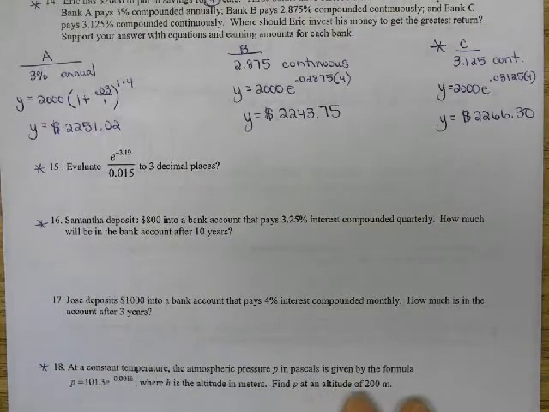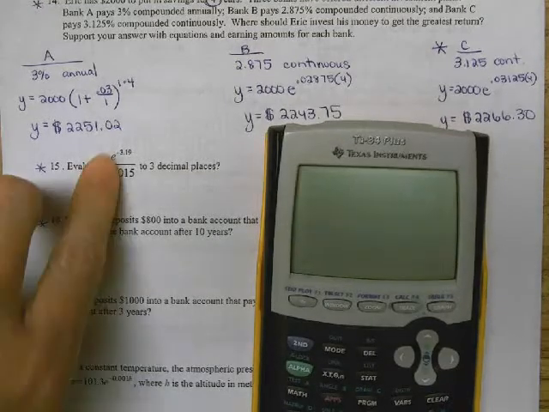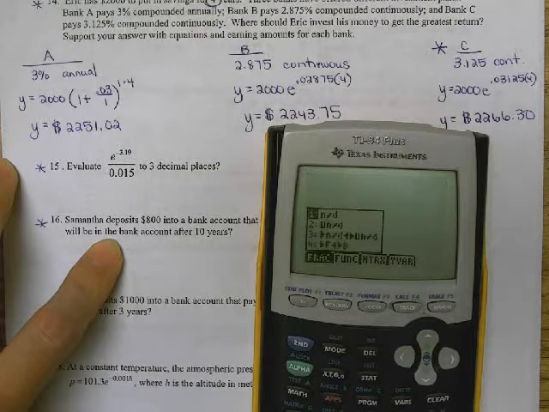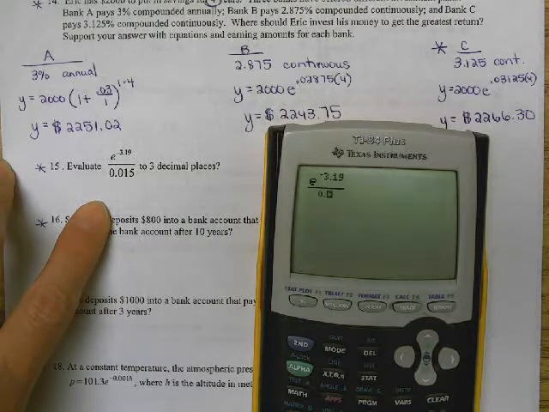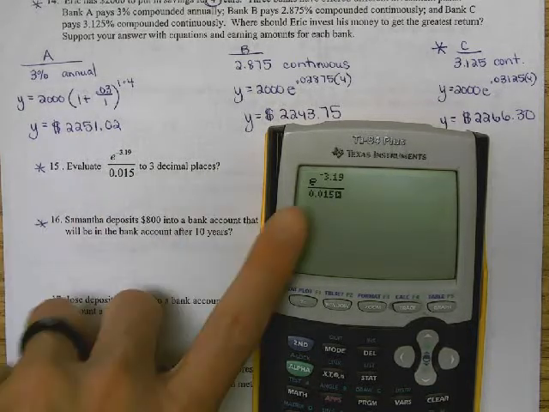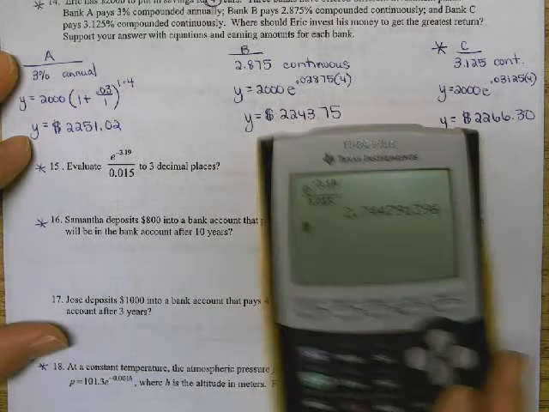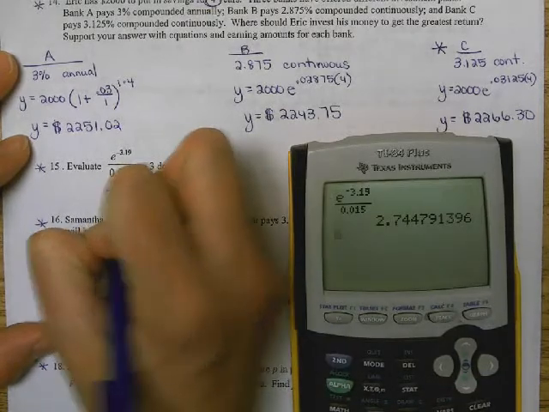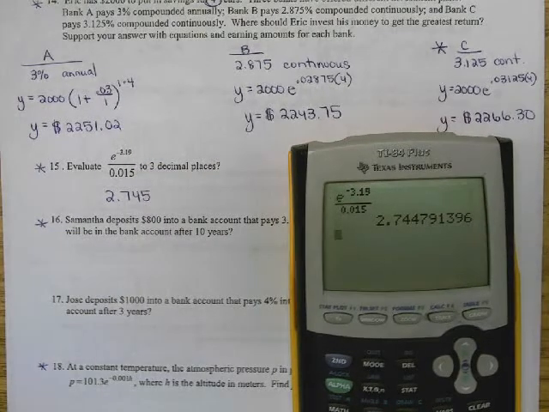On 15, we are just evaluating a power of E to 3 decimal places, so I'm just going to plug it directly into my calculator. I want a fraction, so alpha y equals enter, and then I have E to the negative 3.19, and I'm going to divide that by 0.015. I want to make sure that what's inside my calculator looks exactly like what I have on my page, and then hit enter. So to 3 decimal places, 2.745.